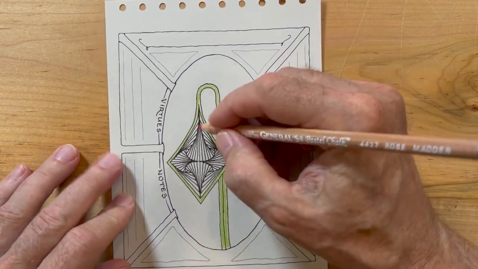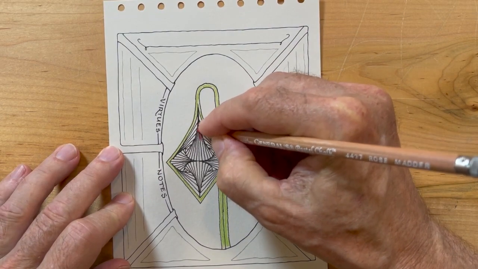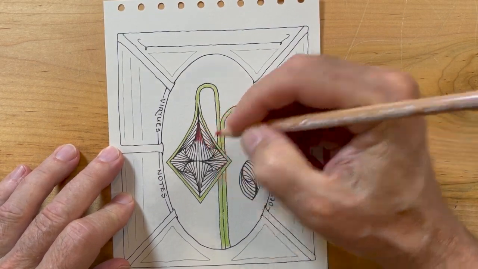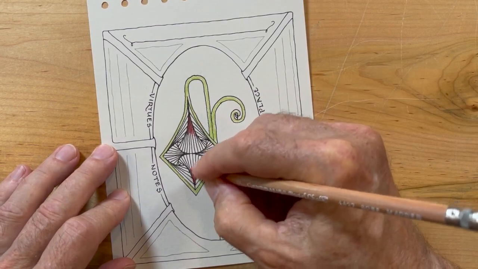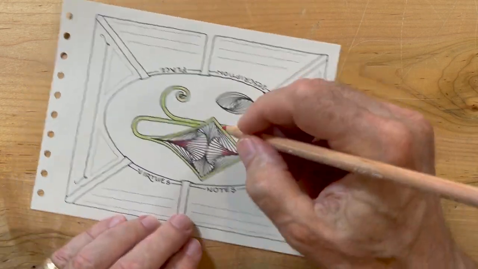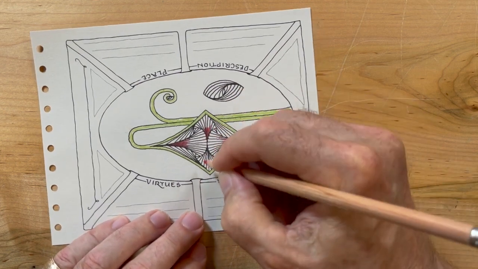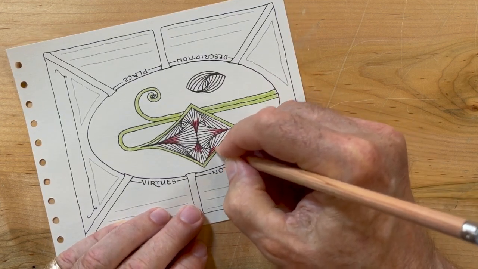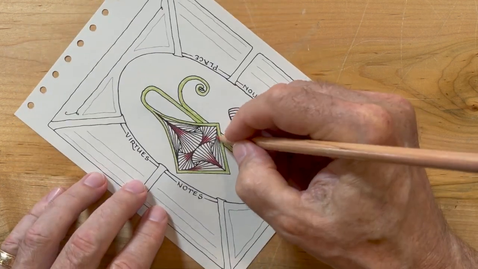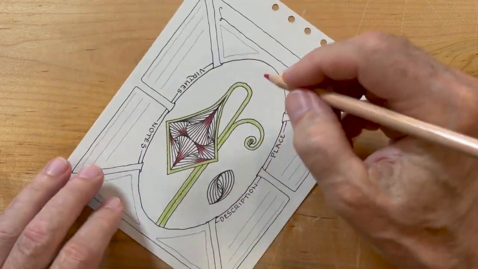So what else do we have here? What I noticed is that where the lines come together were reddish. And that's also a lot of the way I shade paradox, I'll emphasize where the lines come together. So you're shading with the red. I'm shading with the red, right?